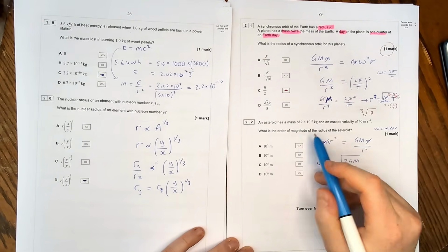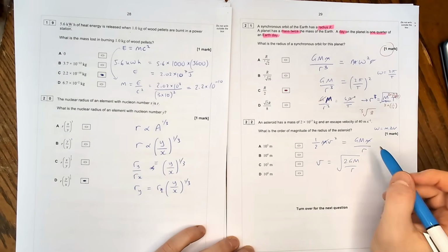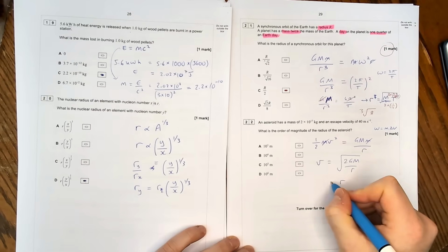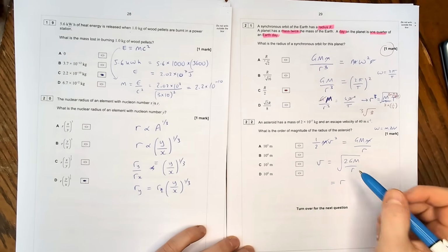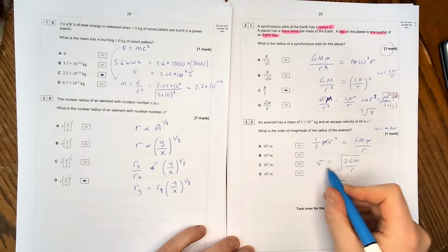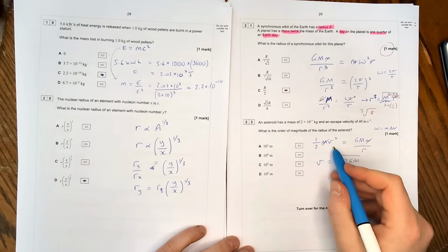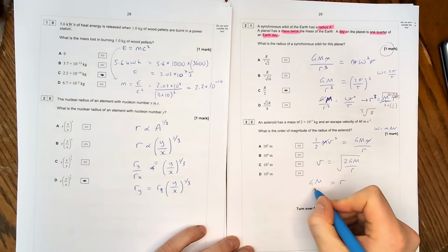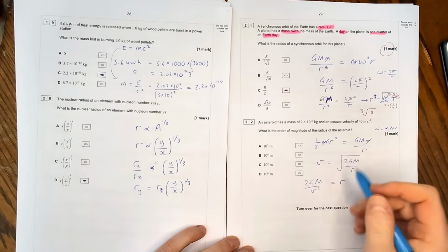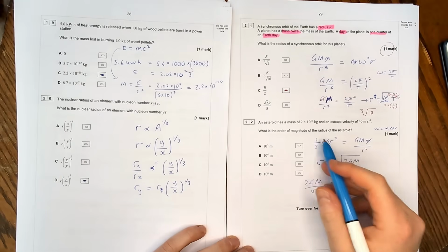So if we're talking about the order of magnitude of the radius of an asteroid, we do have to rearrange that for r, which, that's my bad, I should have realised that earlier, which is basically just switching out the v and the r's position. So if we're rearranging for this, we're going to have r equals 2GM over v squared. So let's then plug our values in. So this is 40. So it is sort of an order of magnitude estimate.